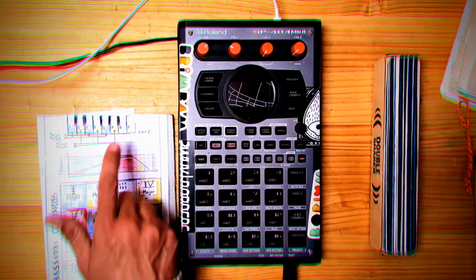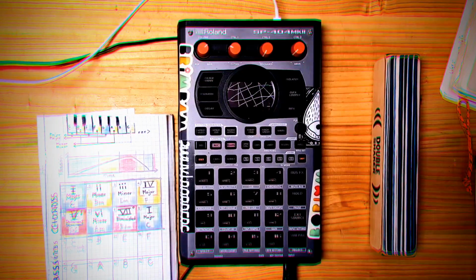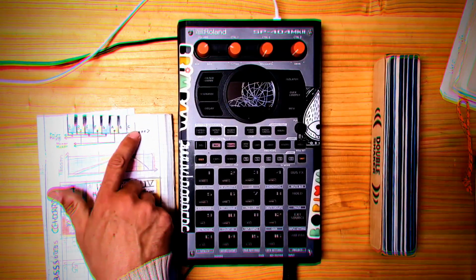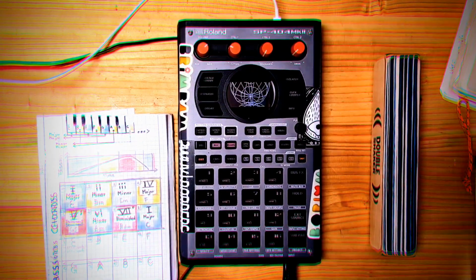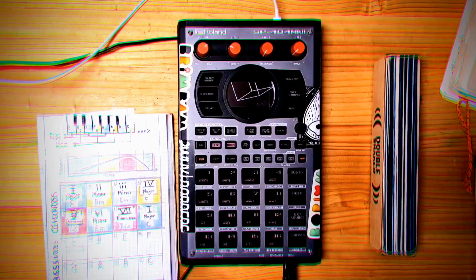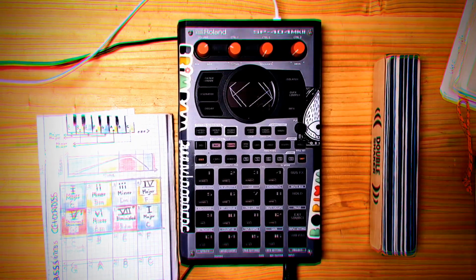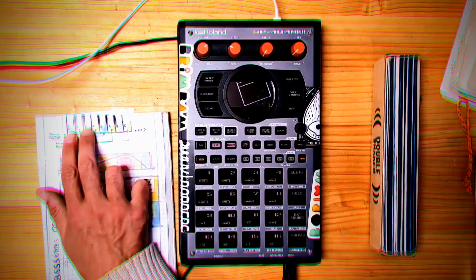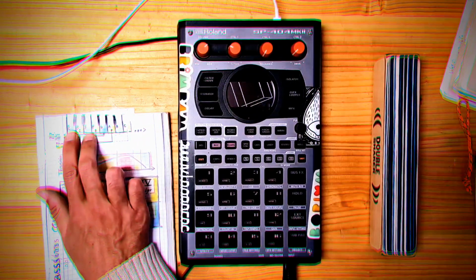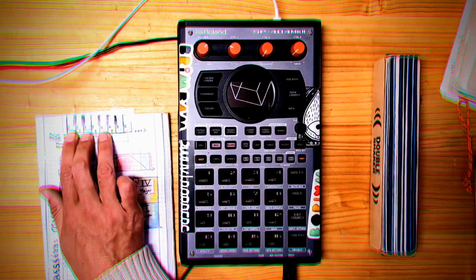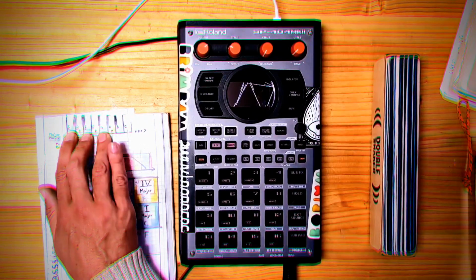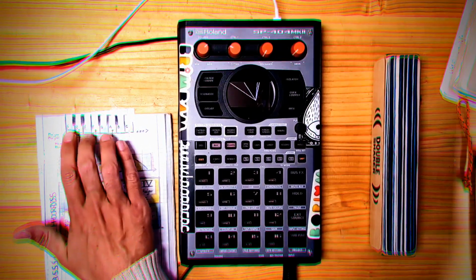So if we take the C major scale, you can transpose all this or move it to different keys later. But with this, I'll just stick with the C major or A minor scale, which is all the white keys on the keyboard. And you start playing each white key, leaving one space in between. You'll start getting chords that sound nice together.